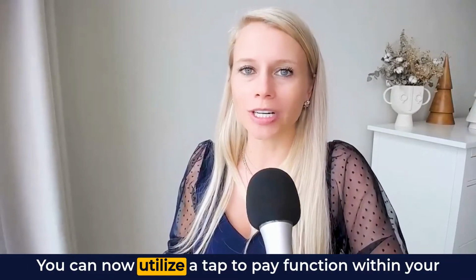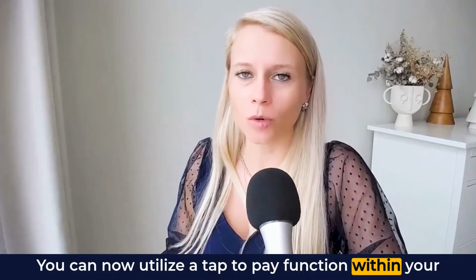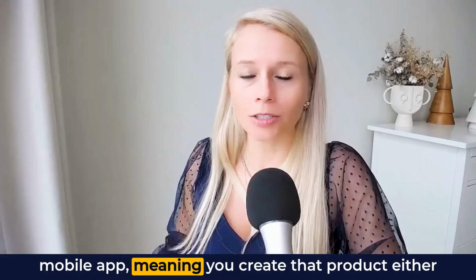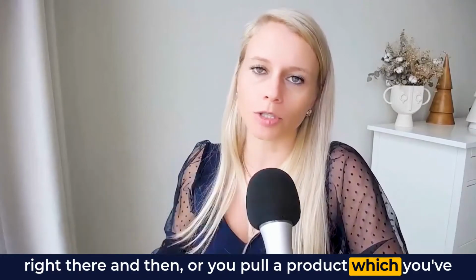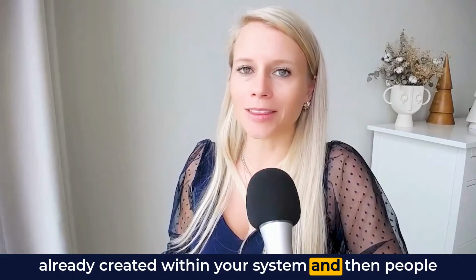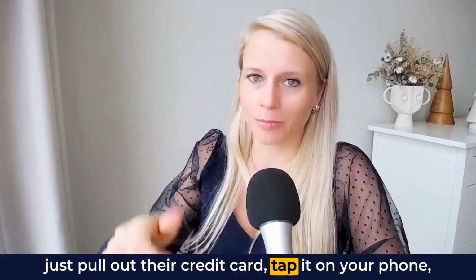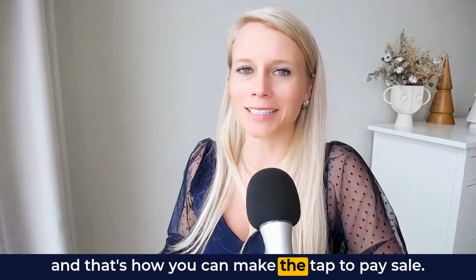You can now utilize a tap to pay function within your mobile app, meaning you create that product either right there and then, or you pull a product which you've already created within your system, and then people just pull out their credit card, tap it on your phone, and that's how you can make the tap to pay sale.